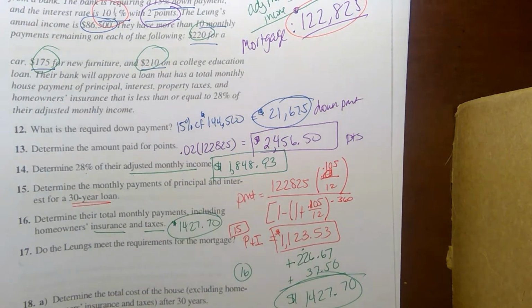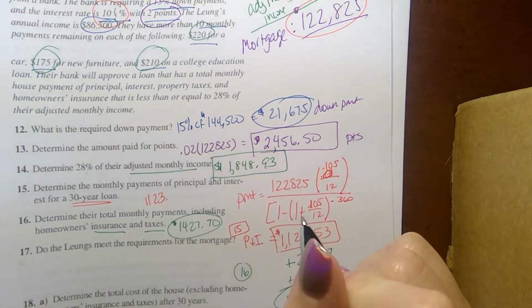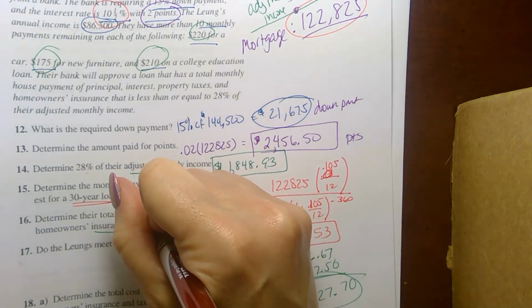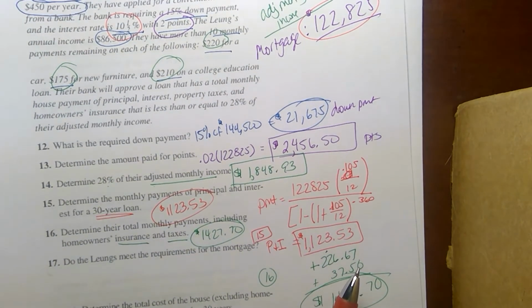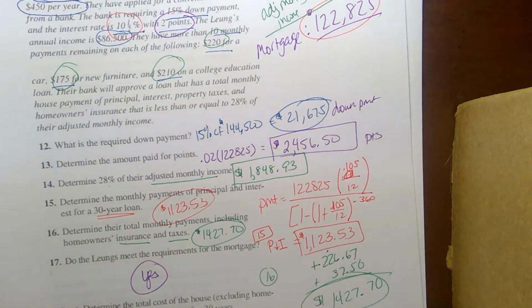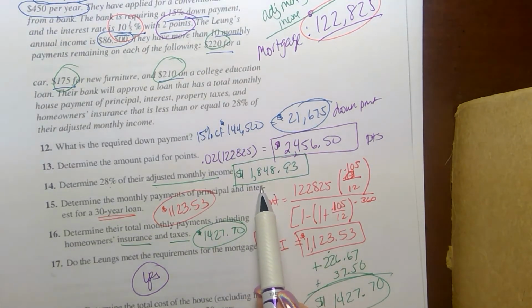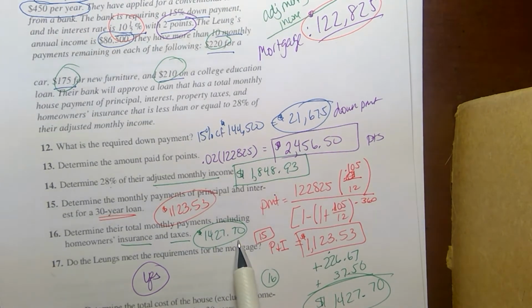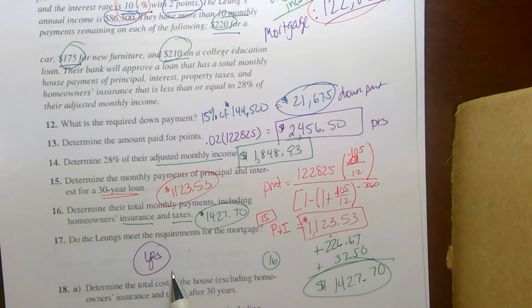So that goes right here, $1,427.70. Their P&I payment was $1,123.53. That's what we got using the formula. We added in tax and insurance, and we get $1,427.70. So do they meet the requirements? Do they get the mortgage? Yes, they do, because they compare 28% of their adjusted monthly income, this $1,848.93, to this total monthly payment, and the payment is less than that. So yes, they get to have the mortgage.